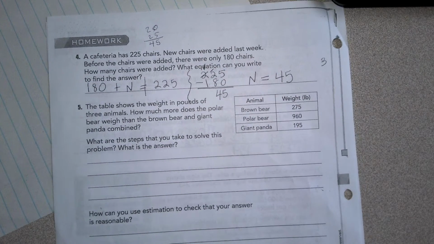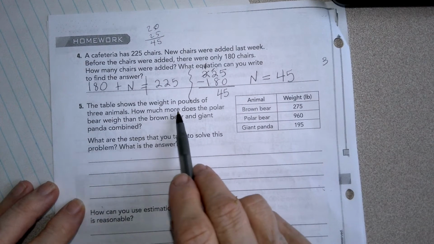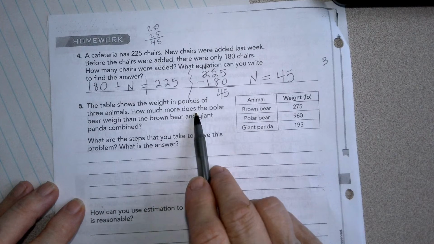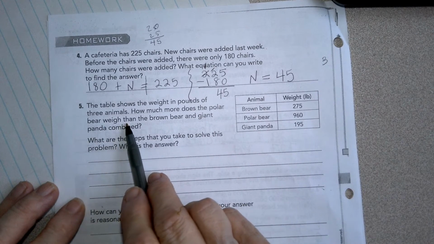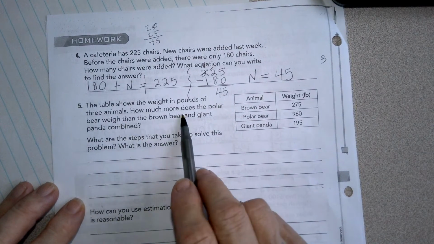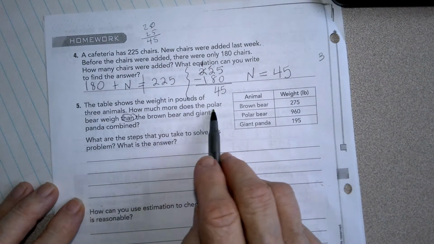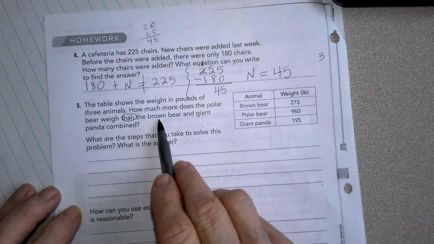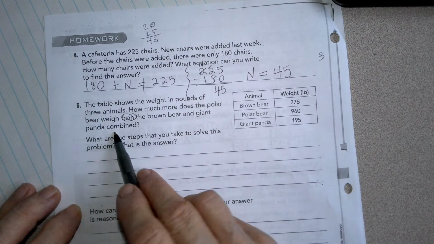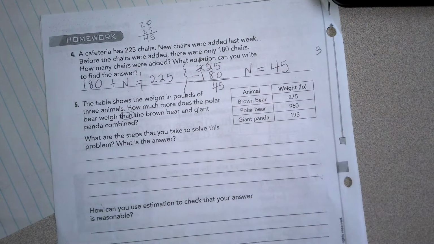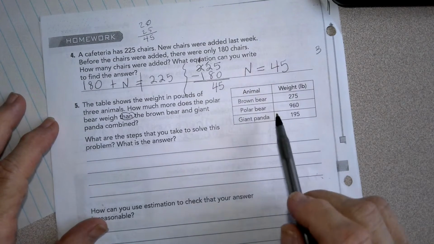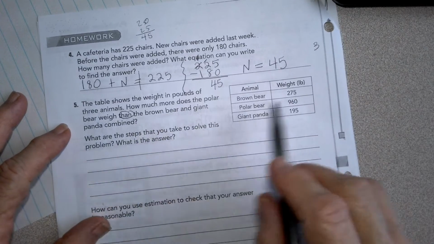Alrighty. And then let's go ahead and look at this one. How much more does the polar bear weigh? So he weighs more, and this then is separating it. How much more does the polar bear weigh than the brown bear and giant panda combined? Who knows one thing I need to do? Chloe, what? Yes. So where's the polar bear?